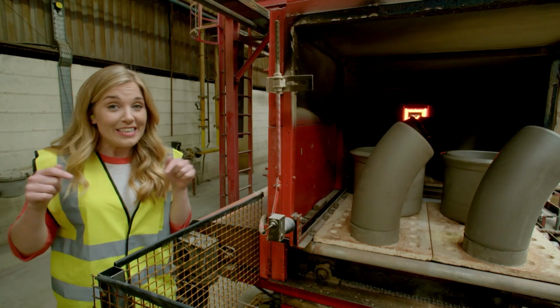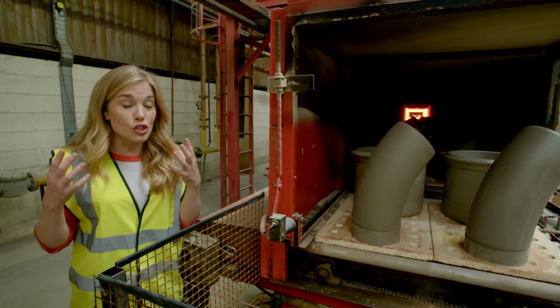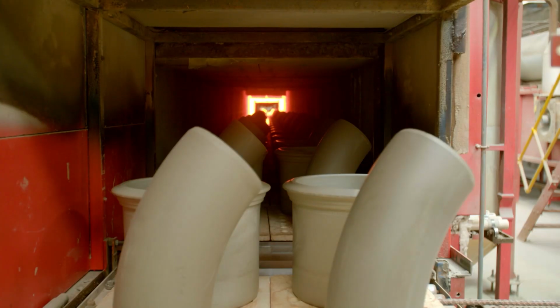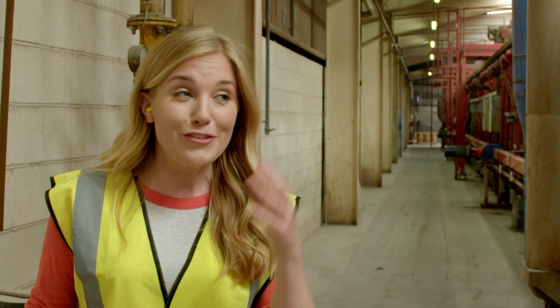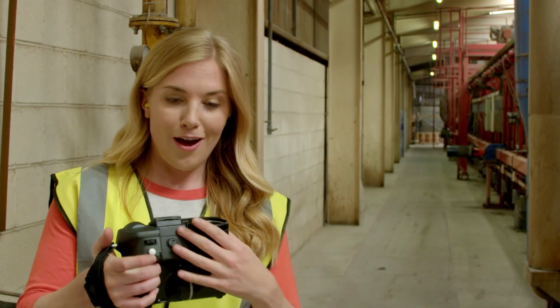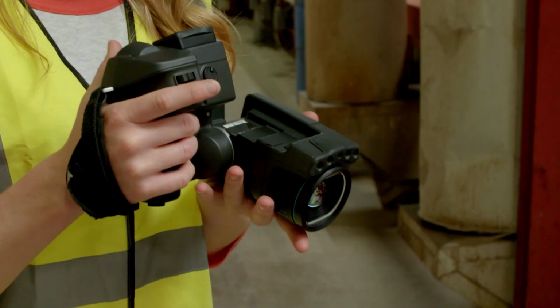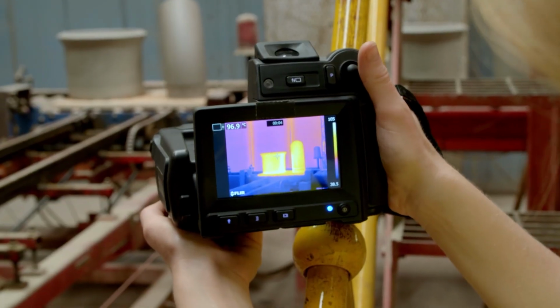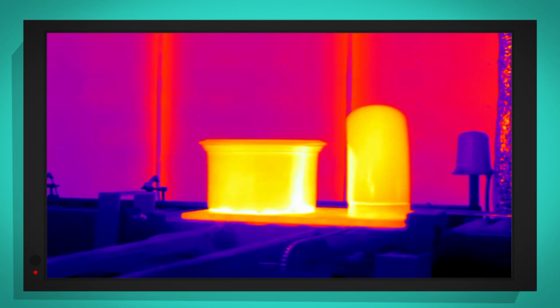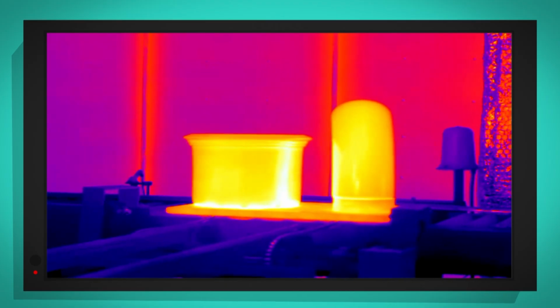Wow, this is the kiln and it's extremely hot. The tunnel inside gets heated to over 1,000 degrees, so I'm making sure I stand well back. To show you just how hot it is inside, I've got my special camera with me. This is a thermal imaging camera and it shows us how hot or cold things are by showing different colours. Cool things tend to look blue, but hot things look yellow, and really, really hot things look white. What colour do you think it's going to be inside the kiln?